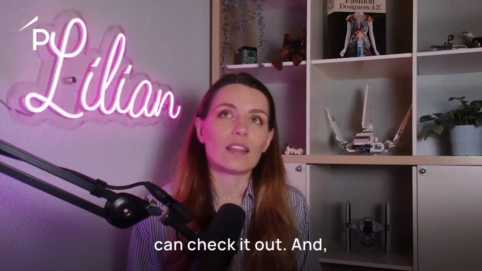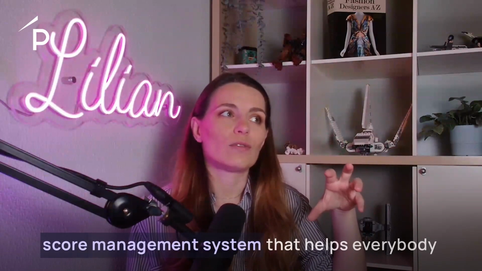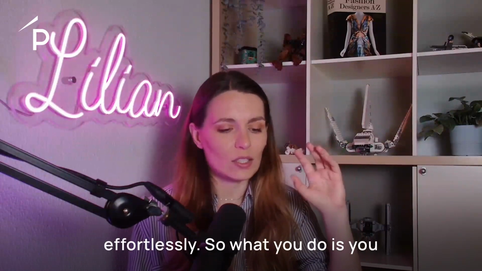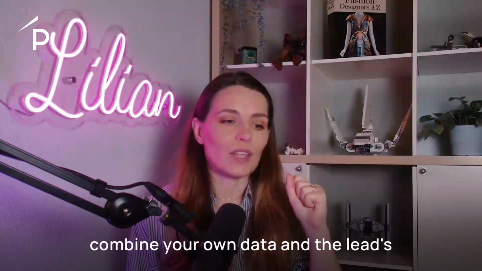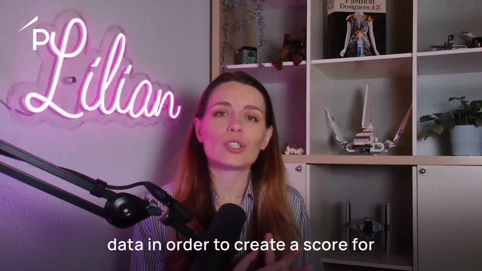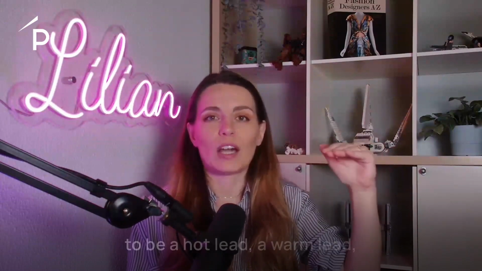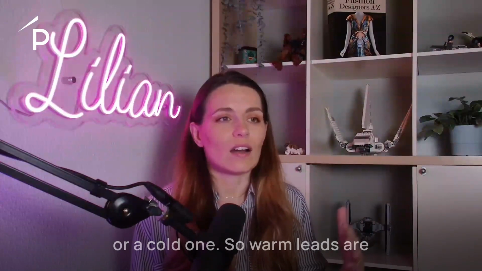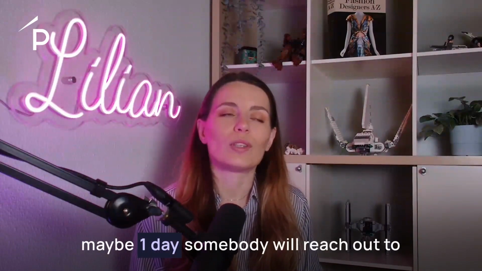This guide has a basic structure with a score management system that helps everybody very effortlessly. What you do is combine your own data and the lead's data in order to create a score for them, and then rank them as a hot lead, a warm lead, or a cold one. Warm leads are somewhere in the middle.